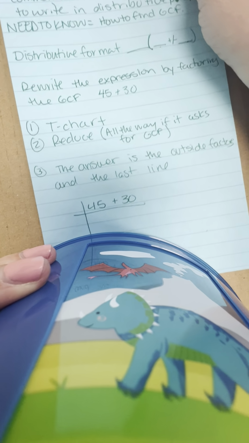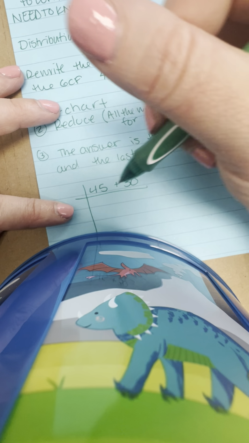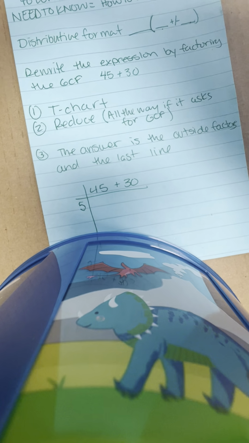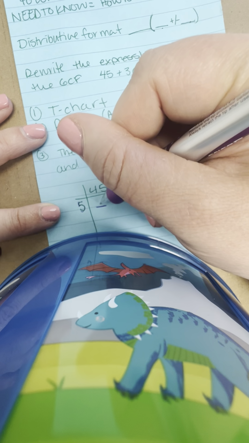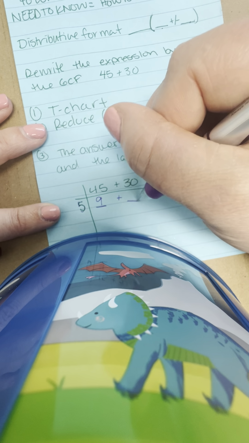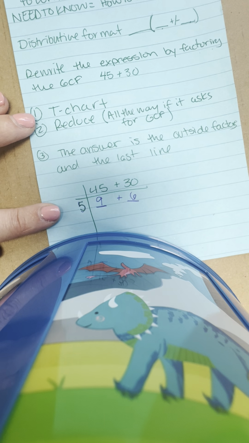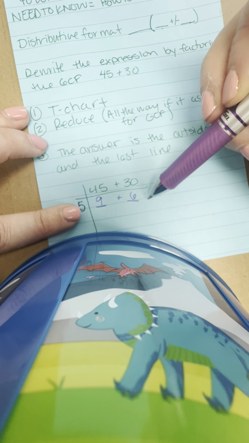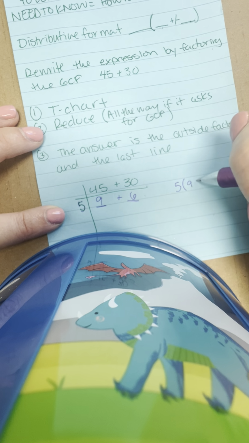So let's find the GCF of 45 plus 30. So here we go. I'm going to pull out a 5 because I have numbers that end in 5 and 0. So I know that 5 will equal that. I pulled a 5 out. And 5 times what is 45? 9. Bring down the sign. I just bring everything down in these cases. And 5 times what is 30? 6. Now, this says GCF. So this would not be my answer, but if it didn't say GCF, it could be an answer, right?